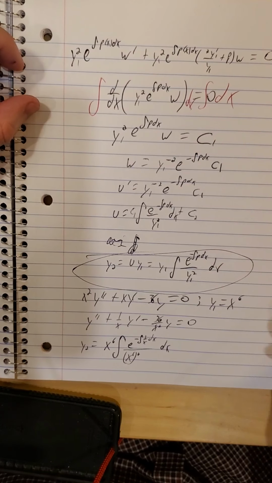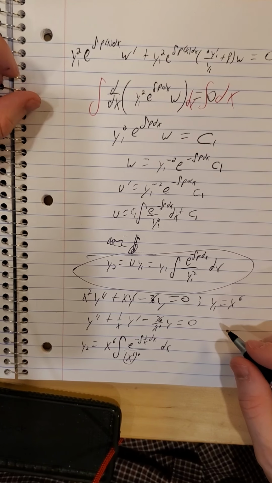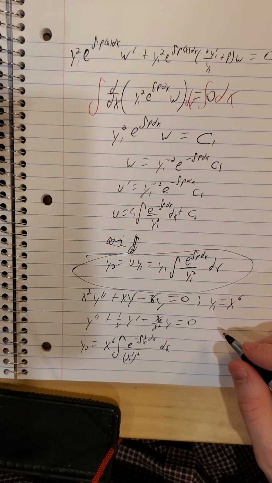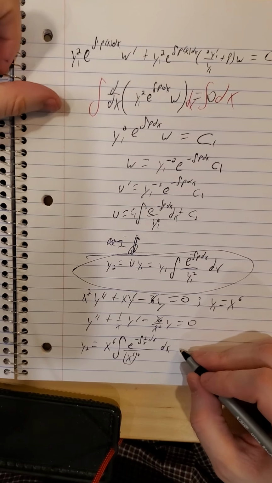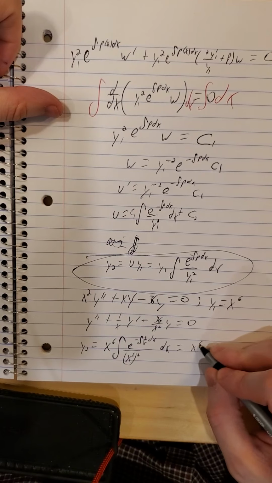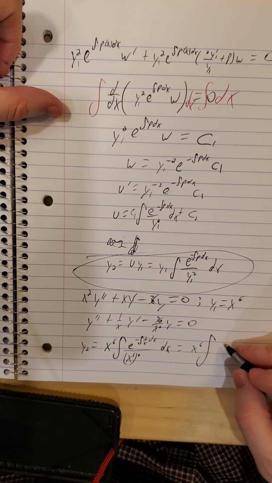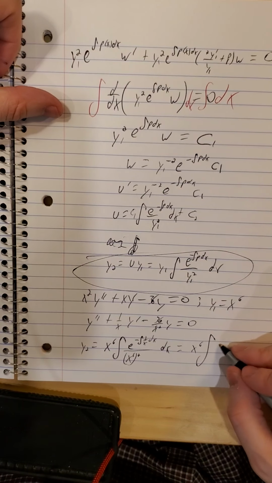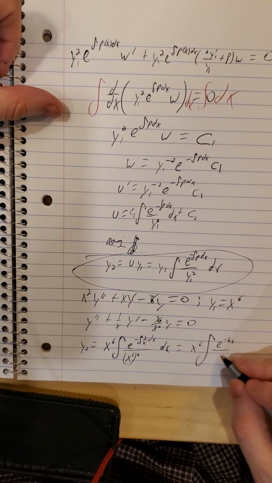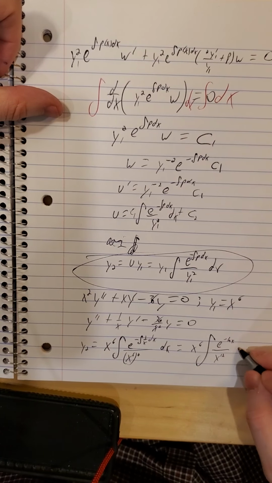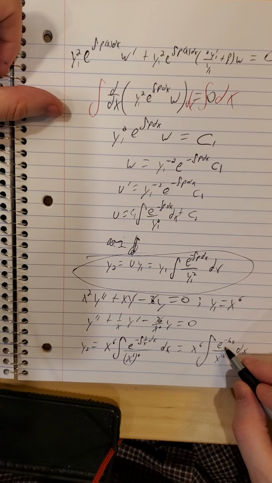Looks a little bit messy, but it is actually a lot faster than the previous method. So then this is x to the 6th times the integral of e to the minus natural log x over x to the 12 times dx.